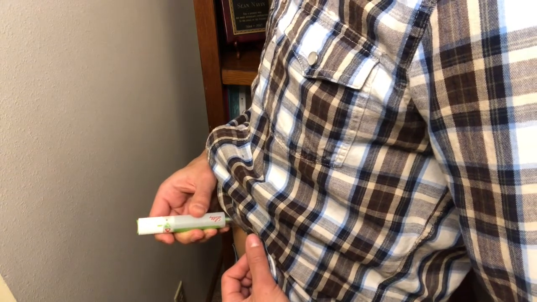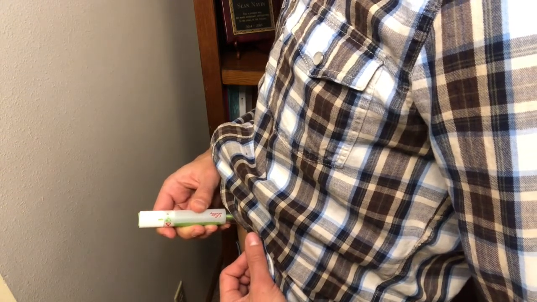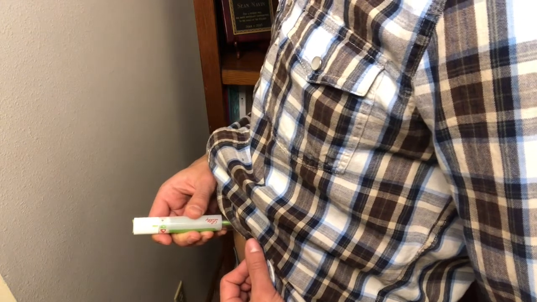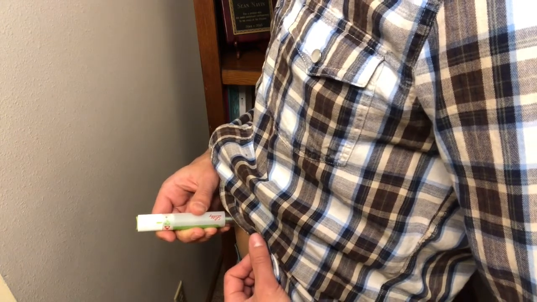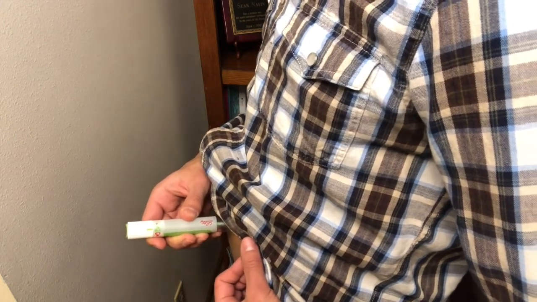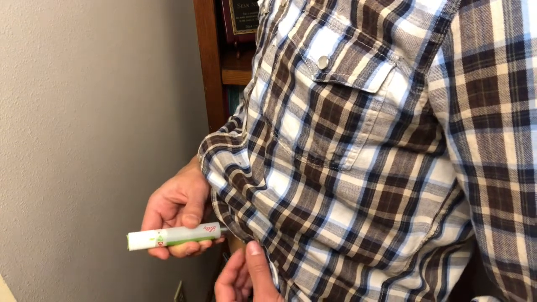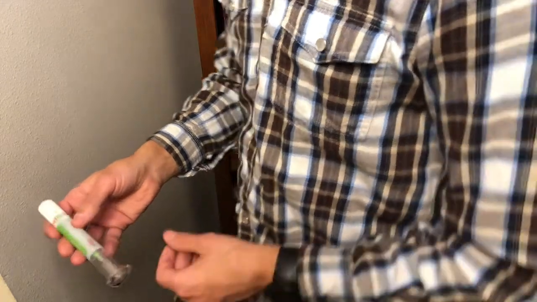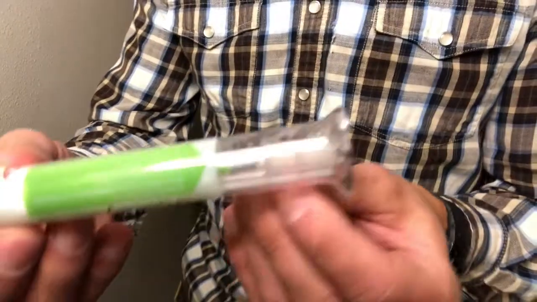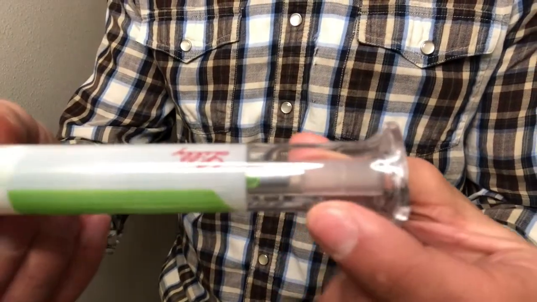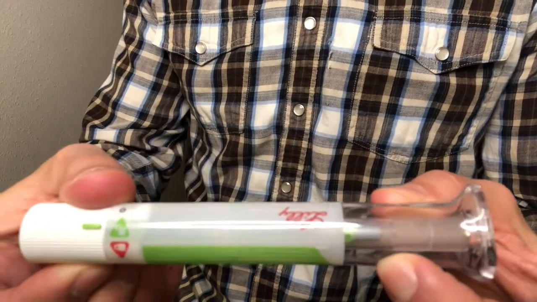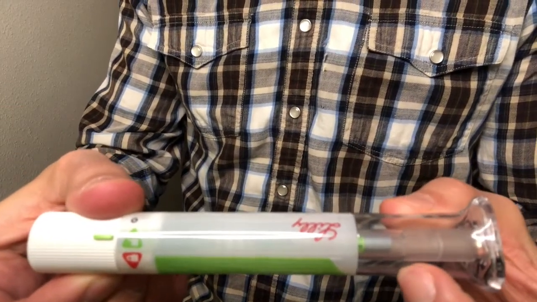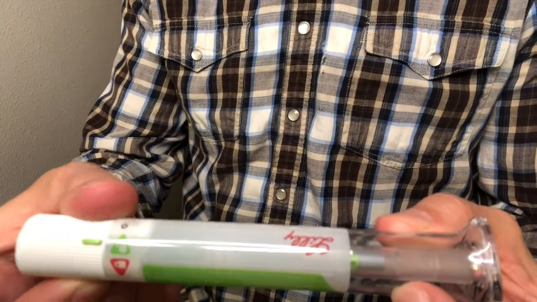So you hear the click, and I'm holding for 5 to 10 seconds until I hear another sound. So there's that second sound. Once you hear that second sound, again, it varies on the time, but it's usually 5 to 10 seconds. Then you can remove the pen and you are good to go. So that's pretty much it. Notice now this gray part, kind of hard to see with the light there. The gray part has come in, so that's when you know it worked.